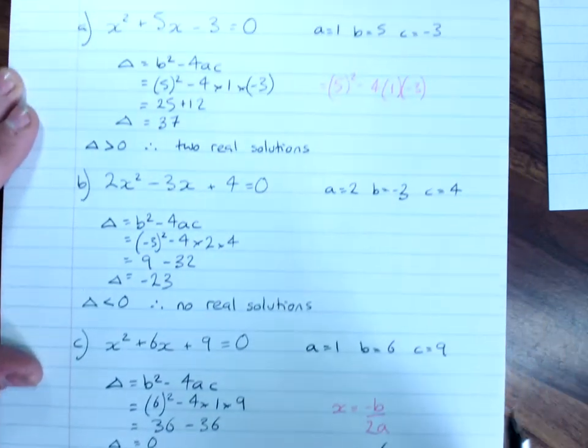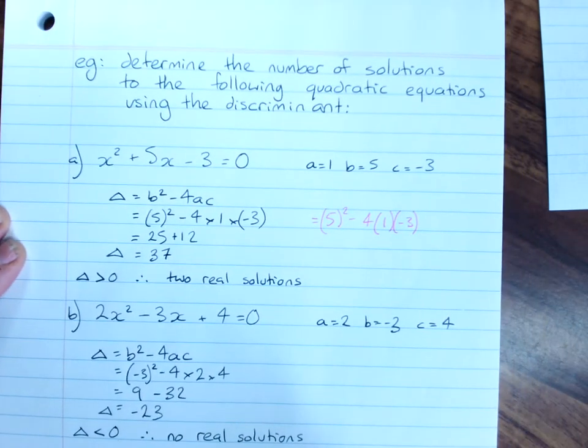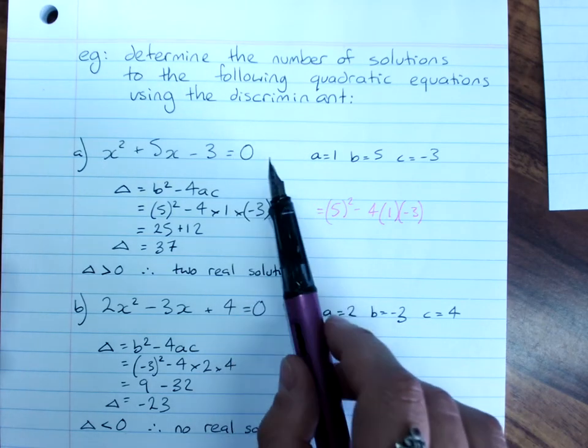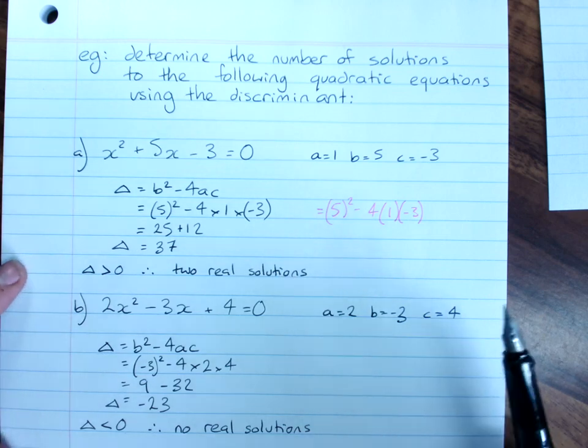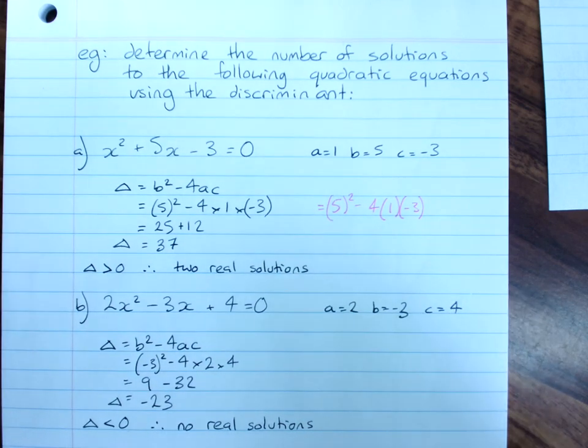So that's the discriminant. You need to be able to use it to work out how many solutions there are, and also therefore use it to work out if it's worthwhile trying to solve a quadratic equation.